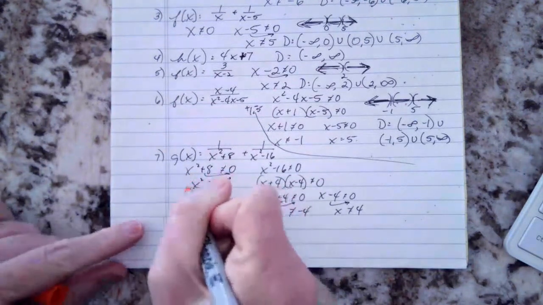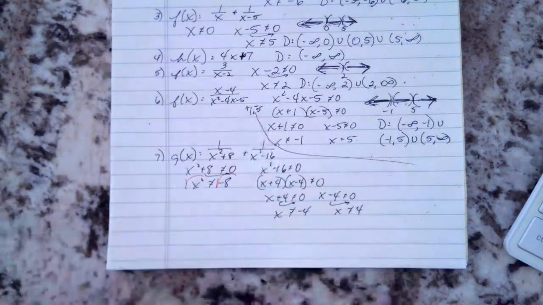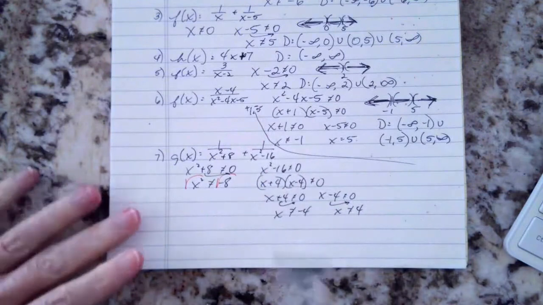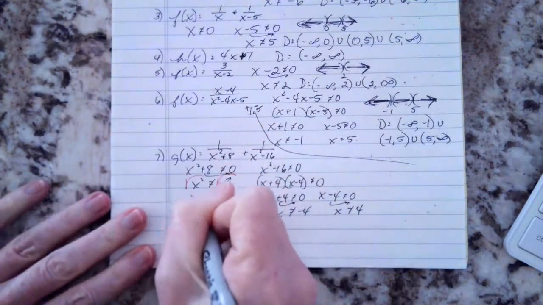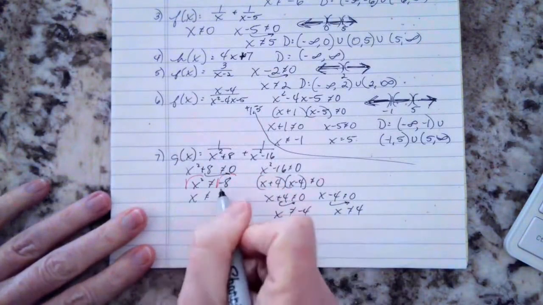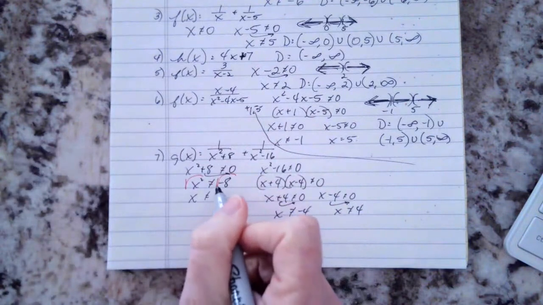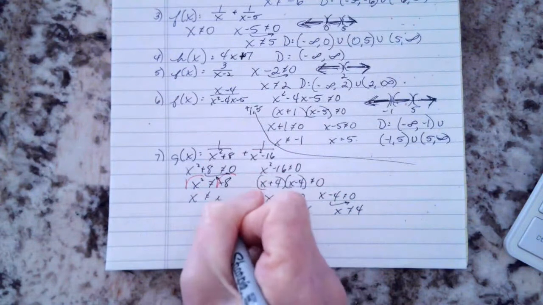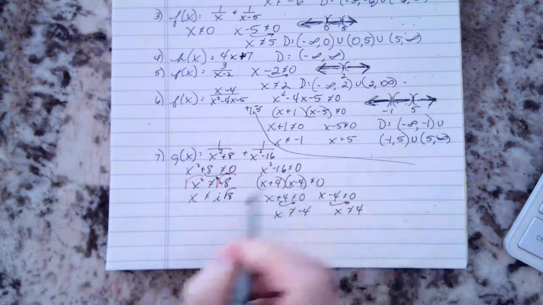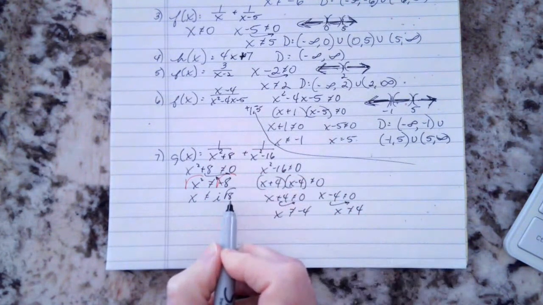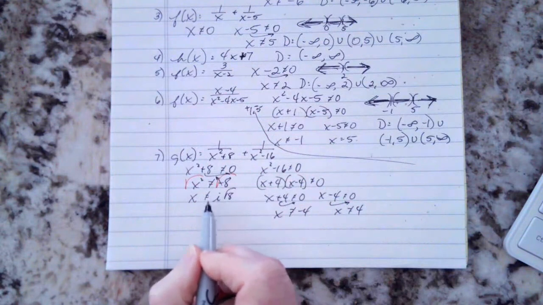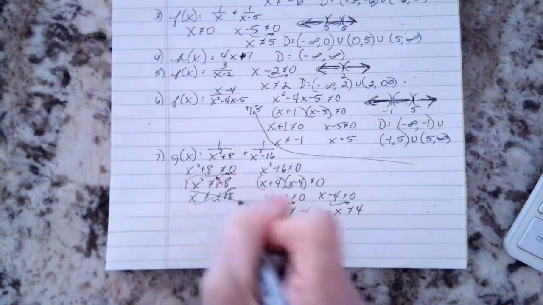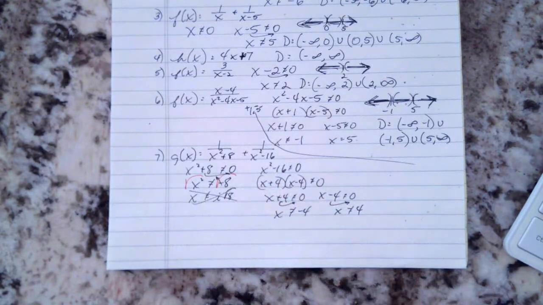If your instinct was to take the square root of both sides, good for you. If we do that, squaring and unsquaring cancel each other out, then this is the square root of -8. The negative comes out as an i. That's i times the square root of 8. That can still be simplified, but that doesn't matter. This i tells you this is an imaginary number. So x cannot equal an imaginary number. No worries, that's not on our number line.